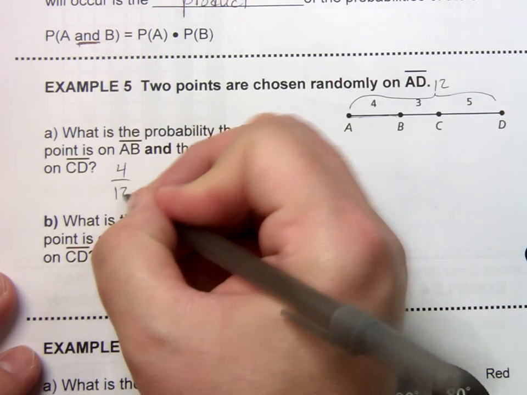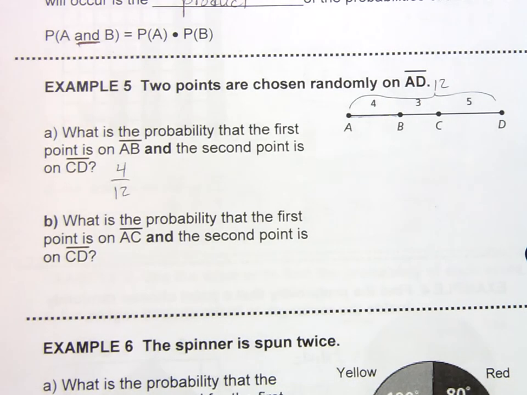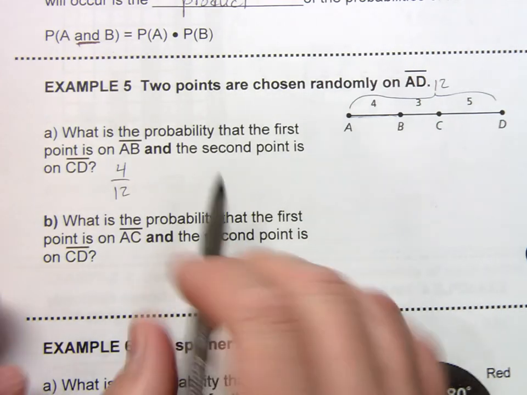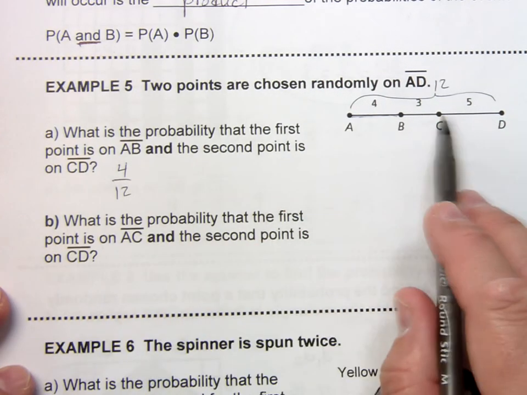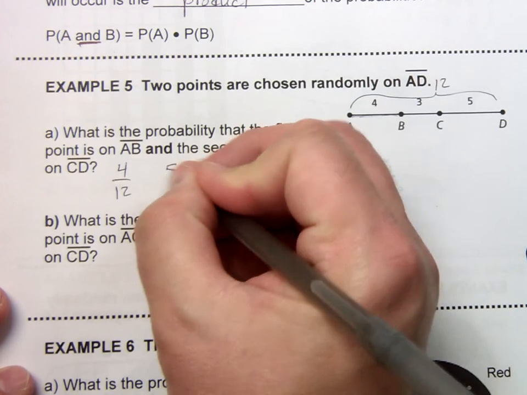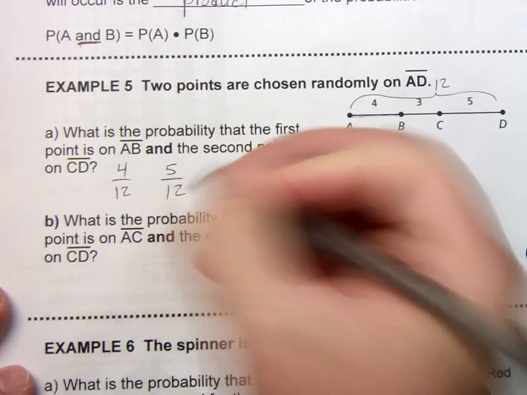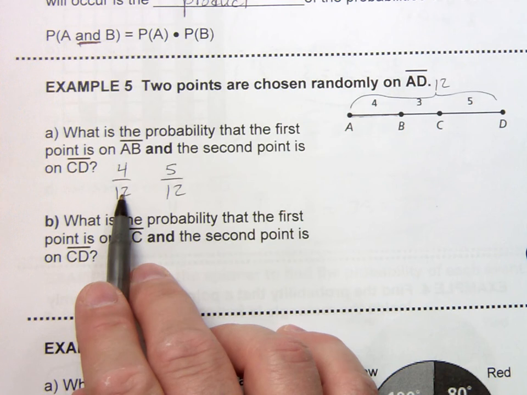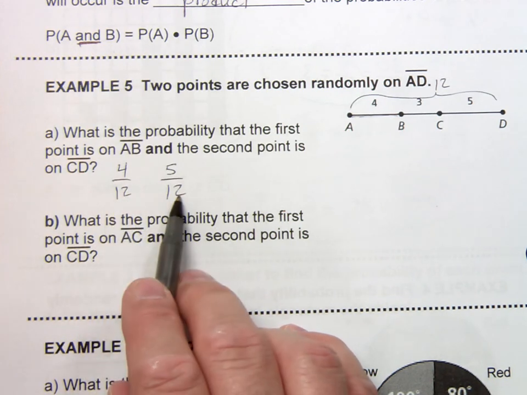Now you can reduce these if you like, but it's not completely necessary because we're going to multiply them in a second. So we could just get our reducing done at the end. The second point is on line segment CD. Line segment CD is 5 over the whole thing of 12.